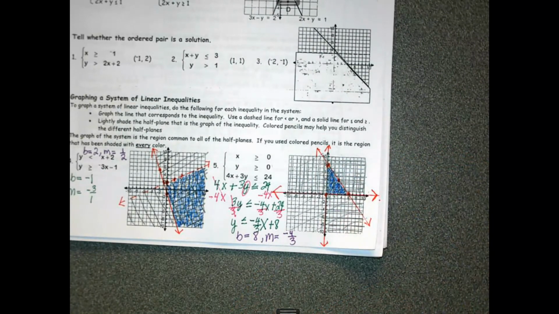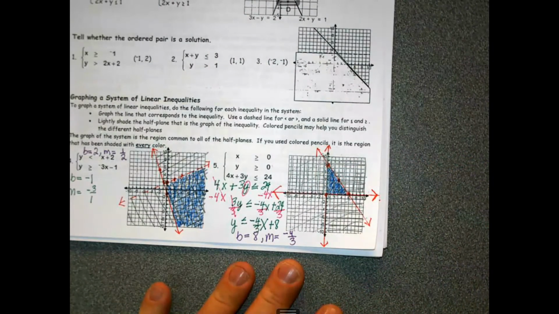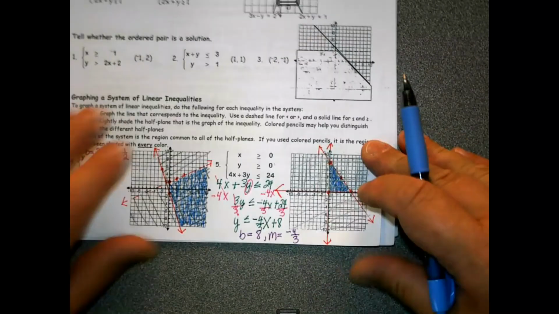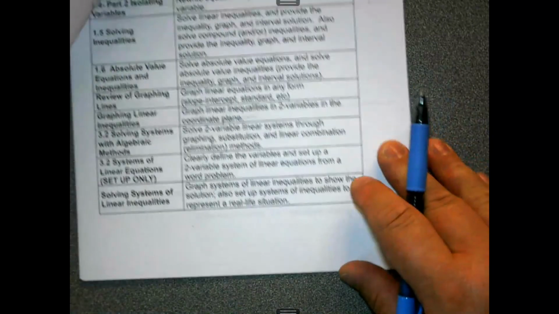So there's my area of solutions. Let me just make sure.